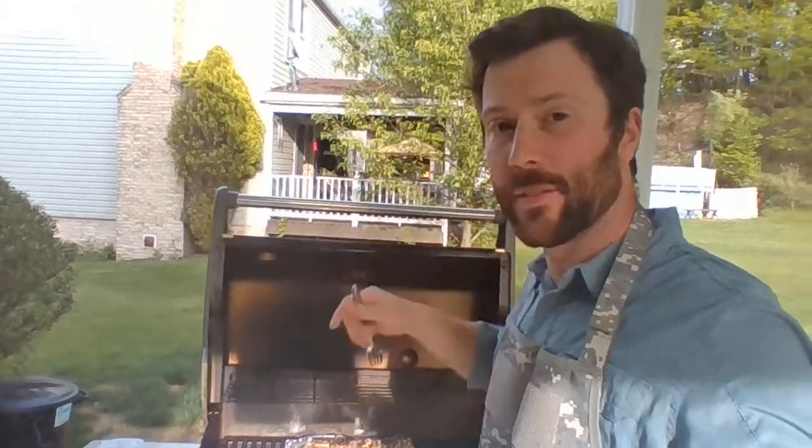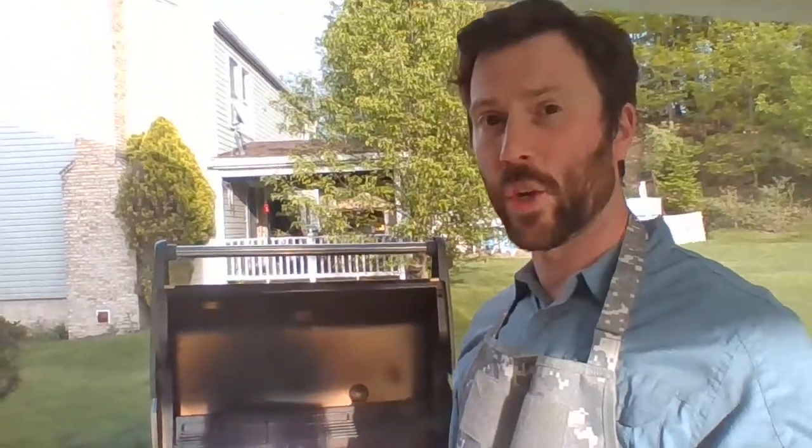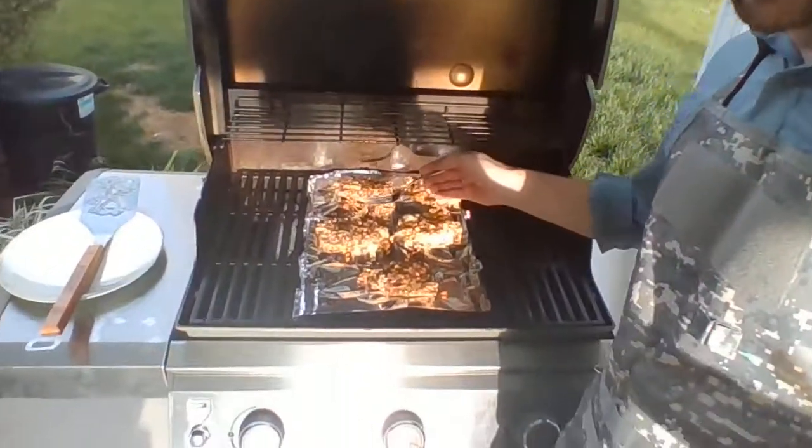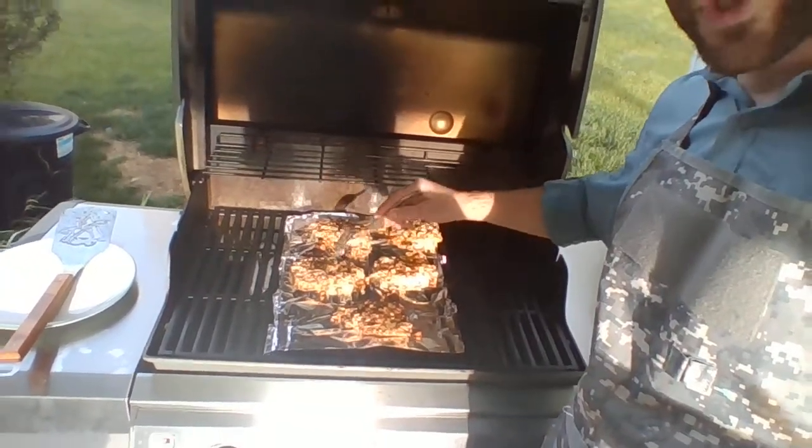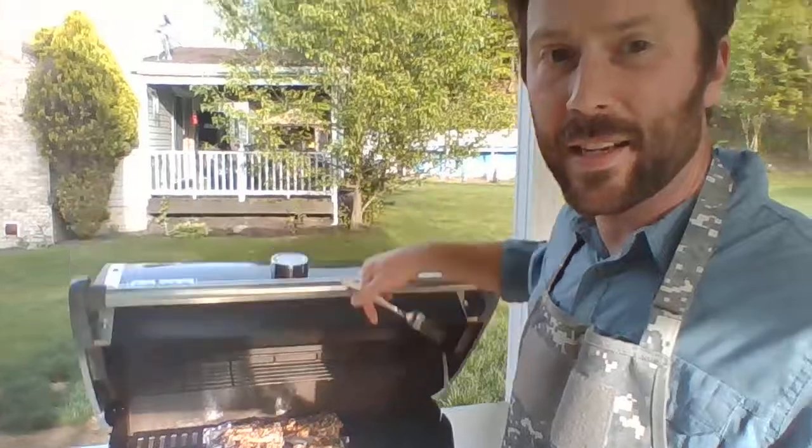Now, one thing you want to watch for with fish, and a really good indicator, is if it starts to flake. Fish is pretty goopy meat. So if you look at it and you can see that it's still pretty goopy and it's mushy when you put a fork on it, that's how you know it's not yet done. Okay, when it starts to flake with the fork, that's how you know that it's fully cooked.